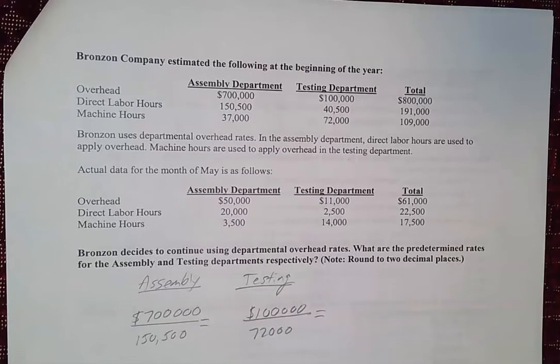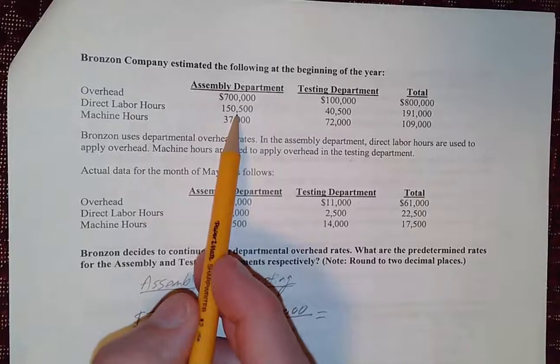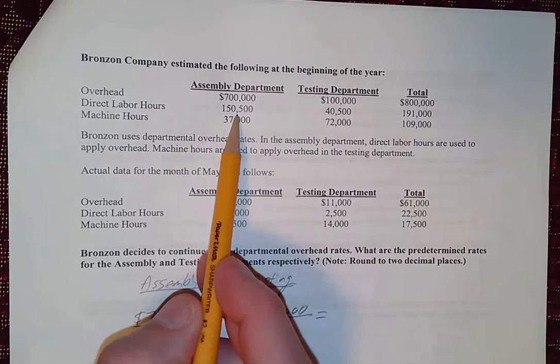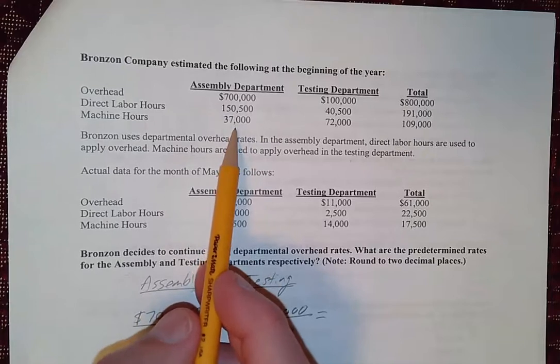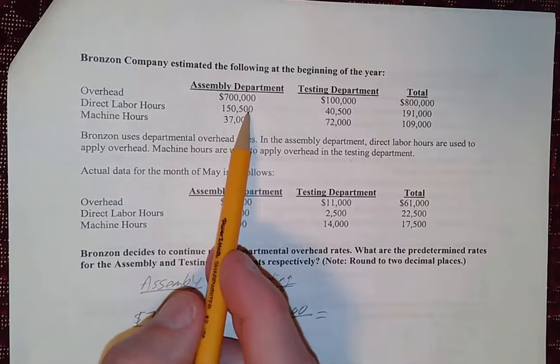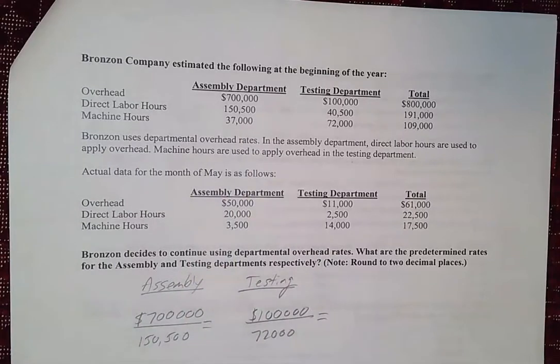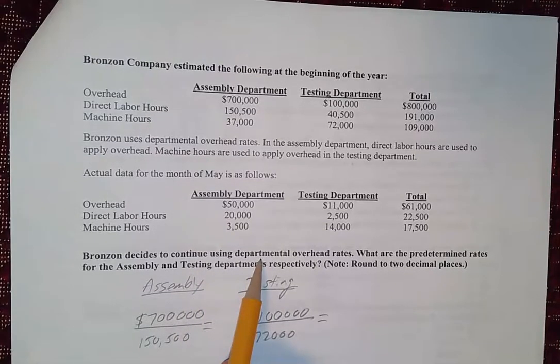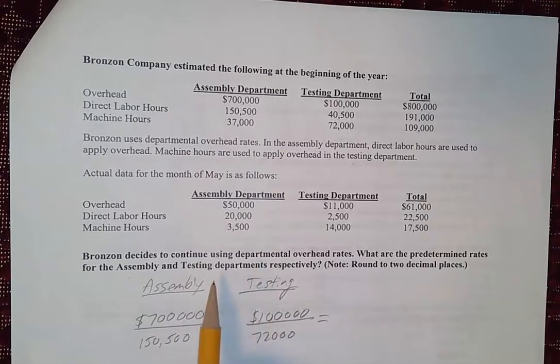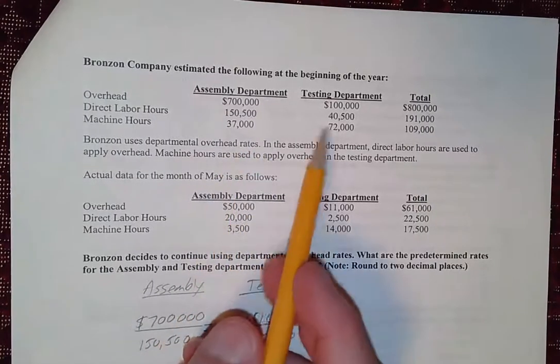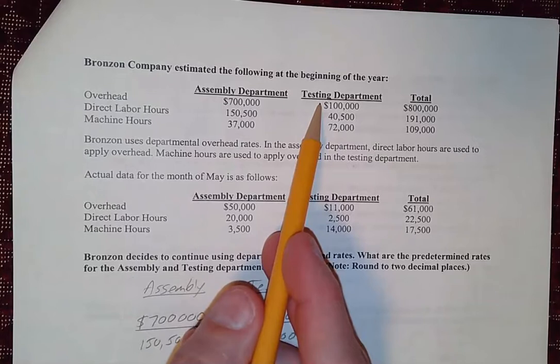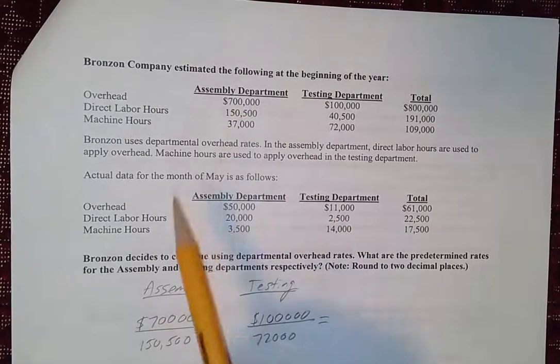If you were to have that, and that is not what you have here, but I try to cover as many bases as I can think of as I make these things. It's pretty obvious over here that we probably need to use direct labor hours, because there are so many more direct labor hours than machine hours that it is more than likely that would be our driver, even if they didn't tell us. And the fact that we're using departmental overhead rates should clue us in immediately that the activity level for testing must be something different than assembly, right?